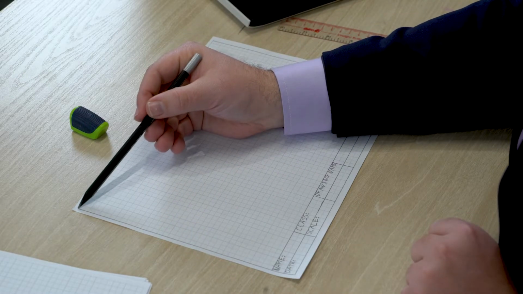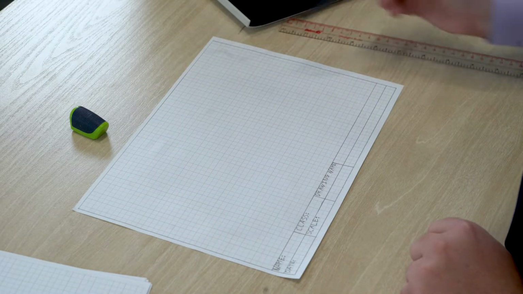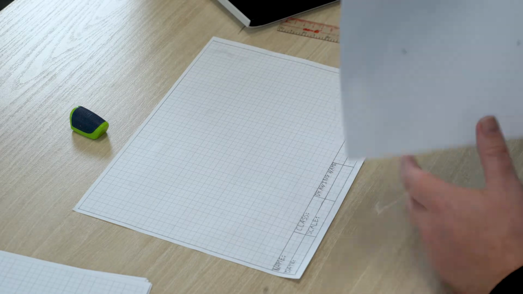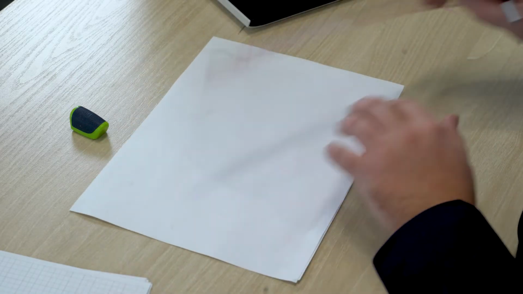Okay, so let's start our drawing. When drawing, there are a lot of different line types that we use. The first line type we are going to use is called a center line. We are going to use it to get the center of our workspace. Our workspace is this part right here. So what does a center line look like?